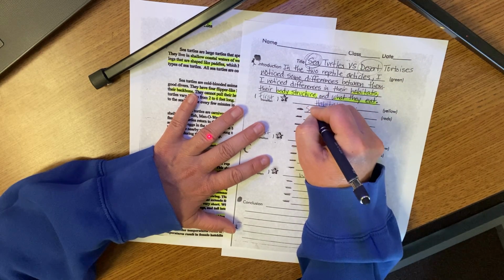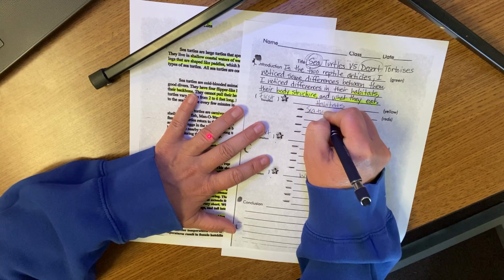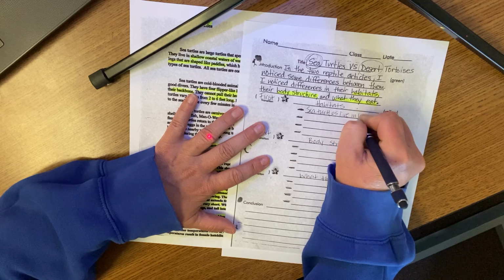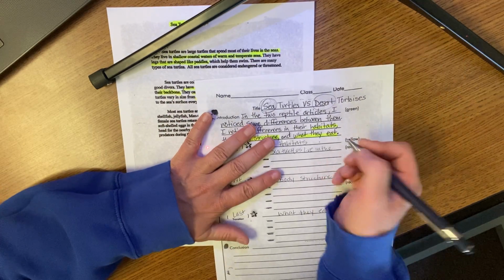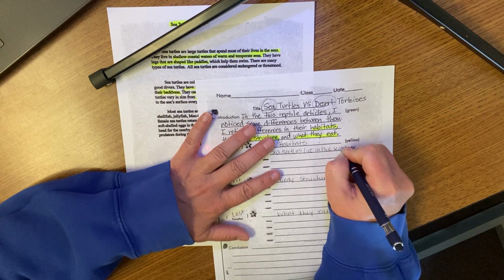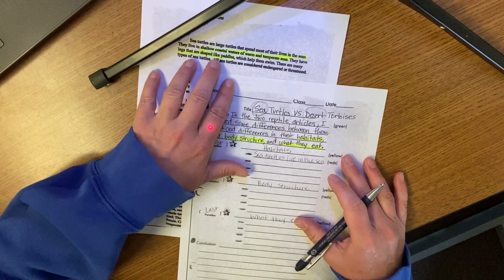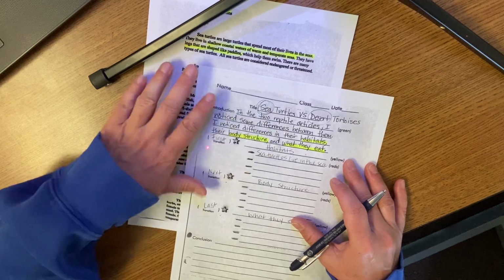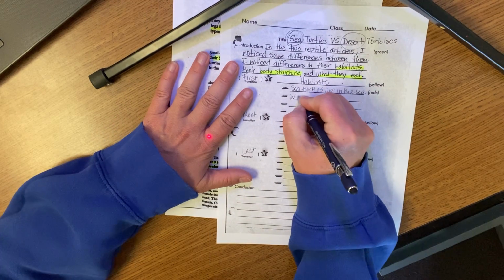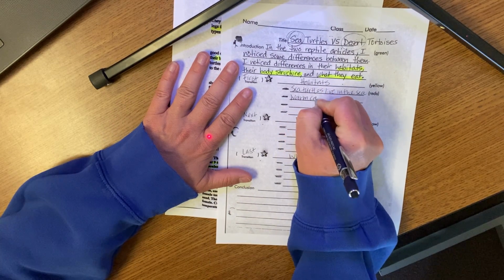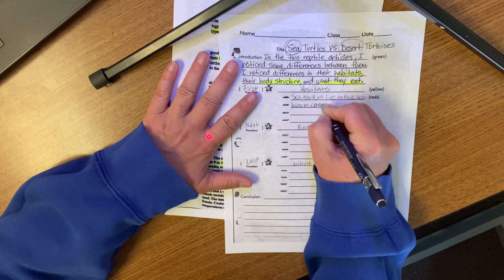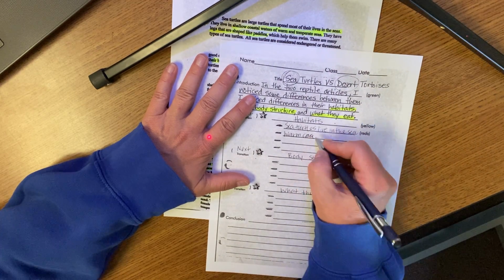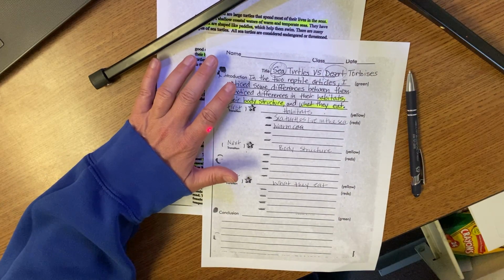Sea turtles live in the sea, in warm coastal waters. That's messy.